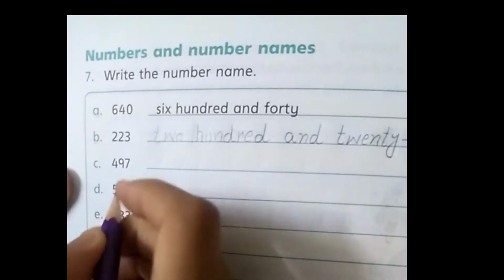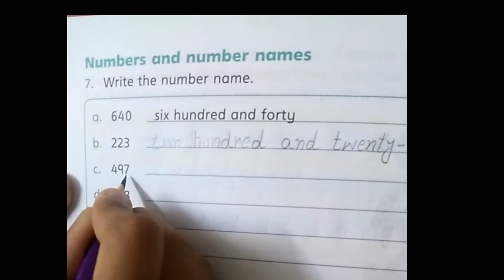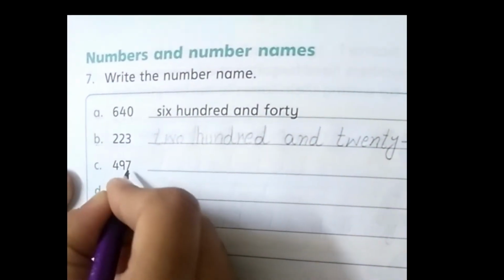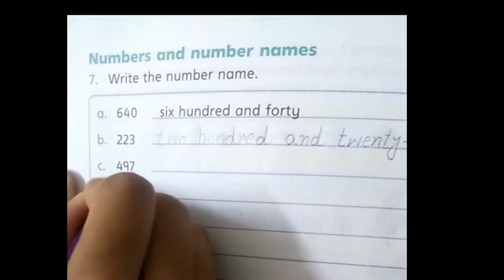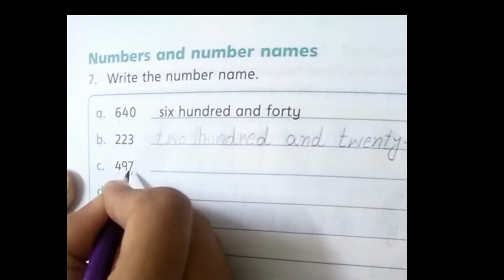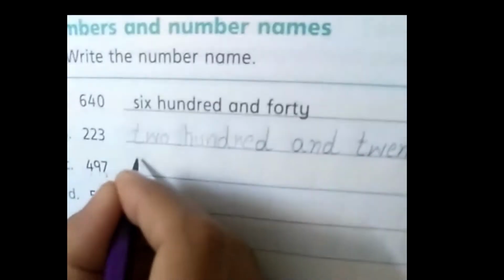Next, C is 497. You know students, this is ones. This is tens and this is hundred. This is 497. Now write its number name.